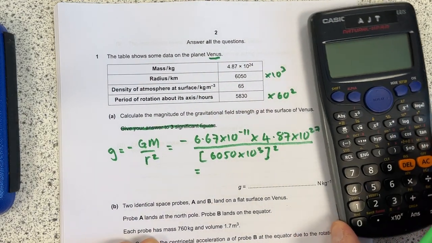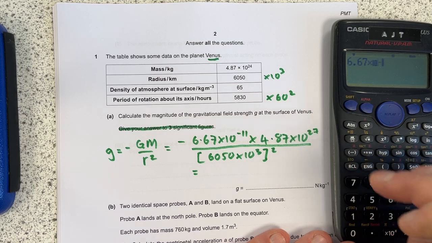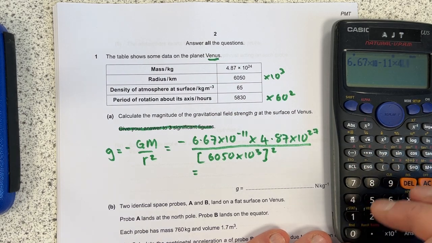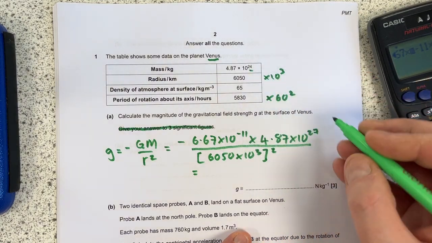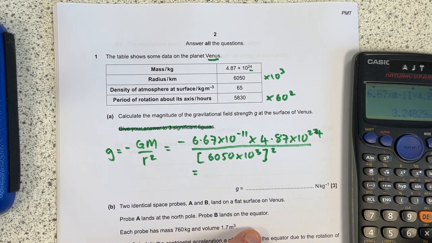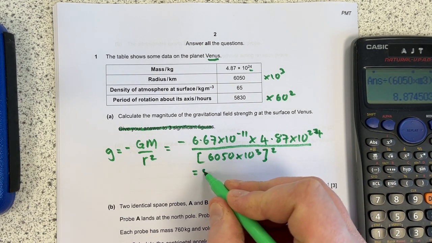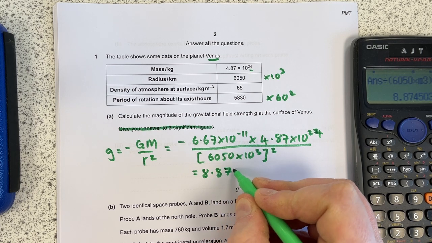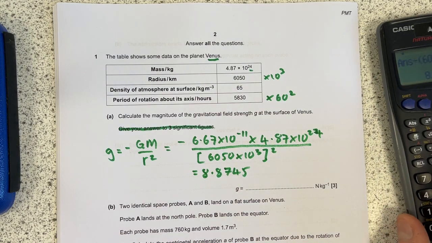and that on the calculator is 6.67 times 10 to the minus 11 times by 4.87 times 10 to the, I've written 27 there and it's 24. 10 to the 24 equals, divided by bracket 60, 50 times 10 to the 3, close bracket squared, and like Earth, it's just a little bit smaller, so 8.8745.